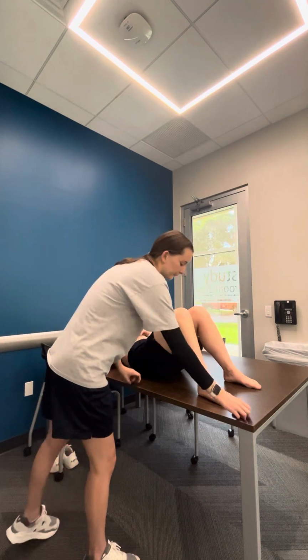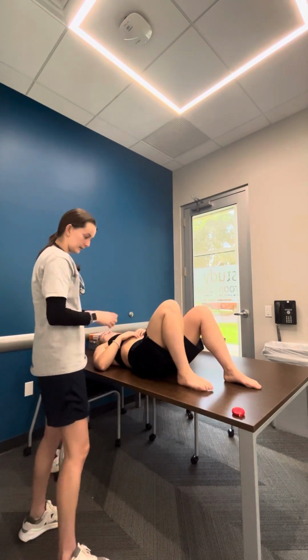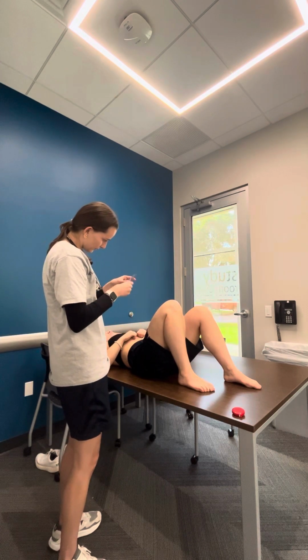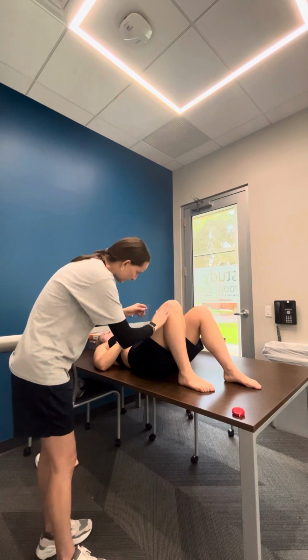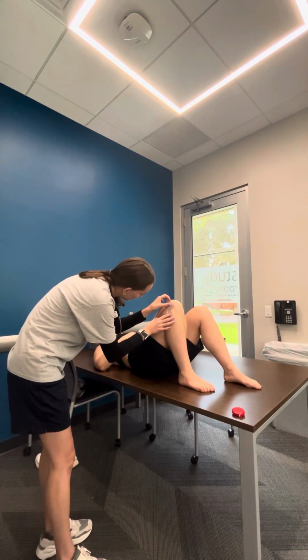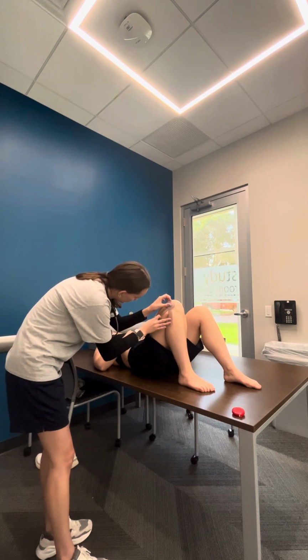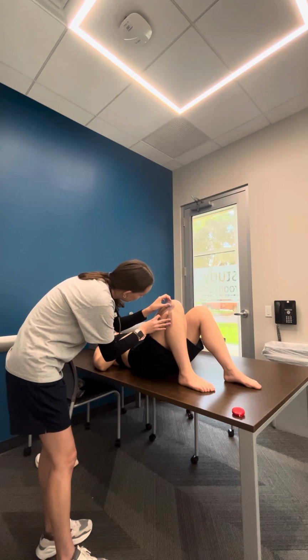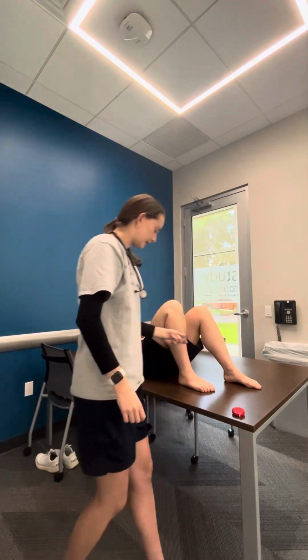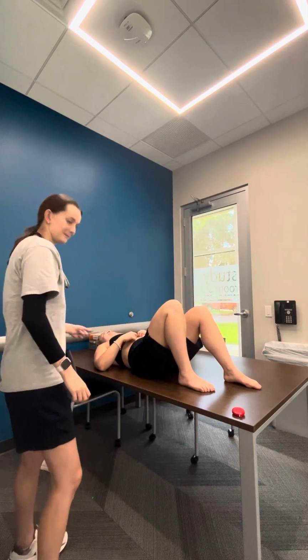And then if you could put your foot as close to your body as you could, and we'll measure the range of motion right here, and then down to your ankle, and over here. And we are at 130. All right, and you're done.